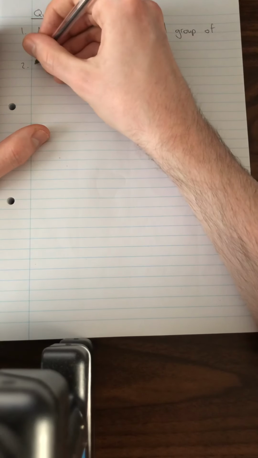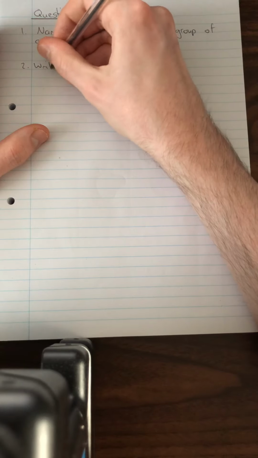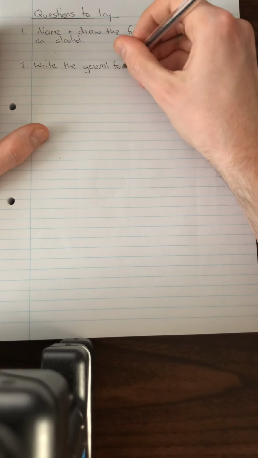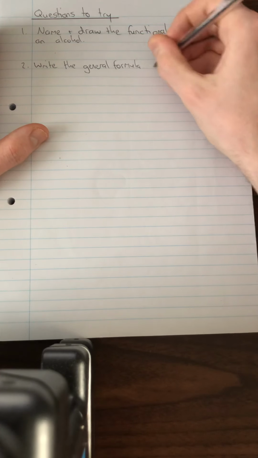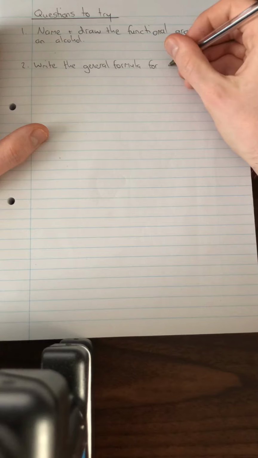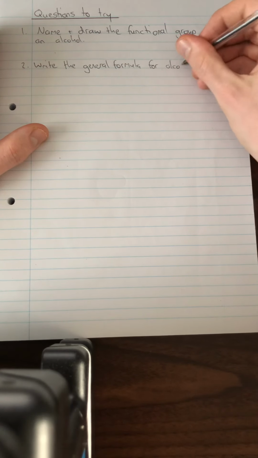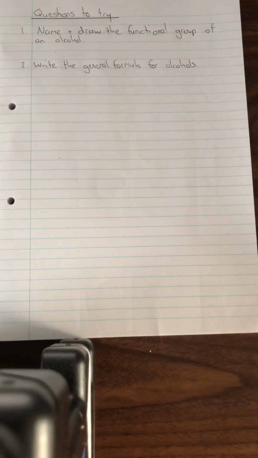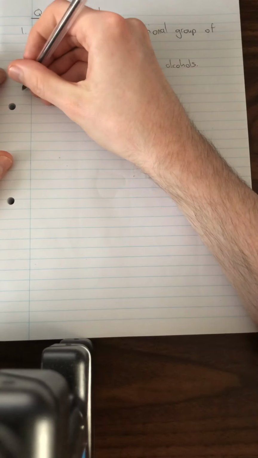Okay, question 2, I want you to write the general formula for alcohols. Okay, but you might want to go back, look at your notes for that. The general formula, remember, general formulas always start with CN, so you need to have a wee look for that.